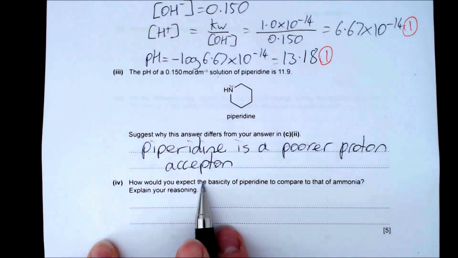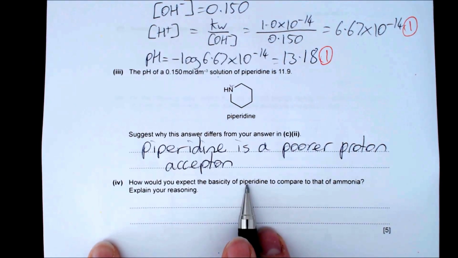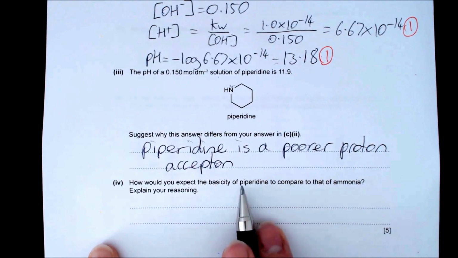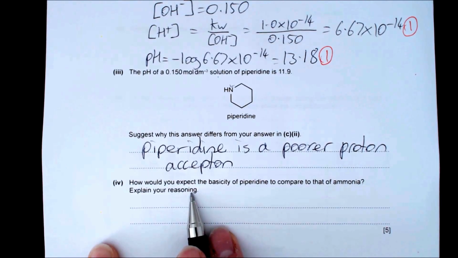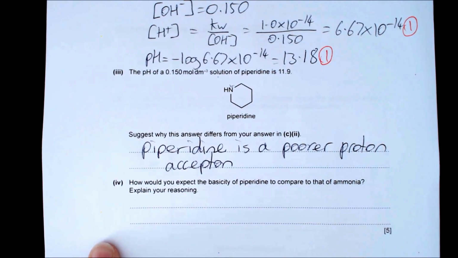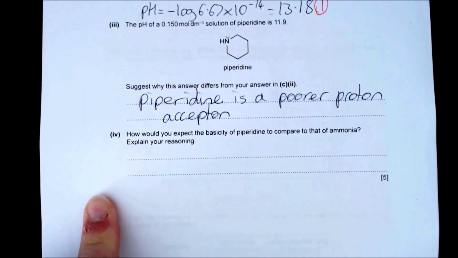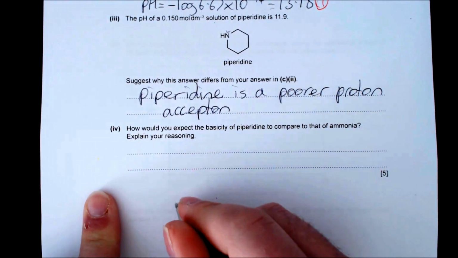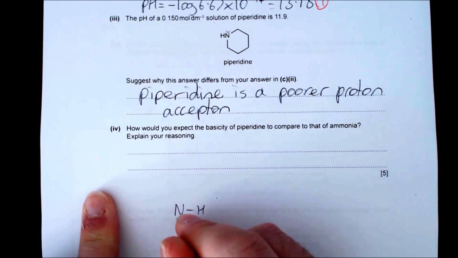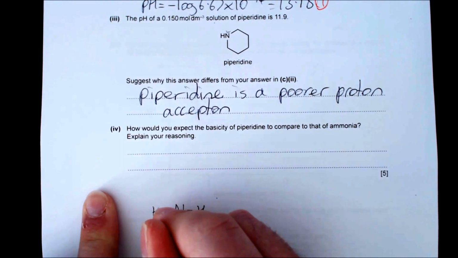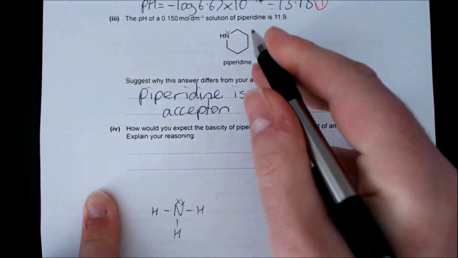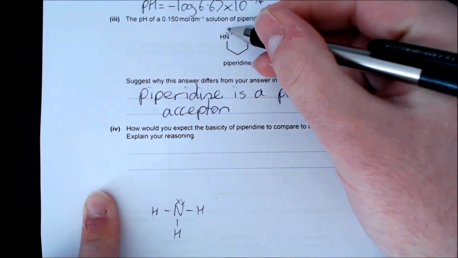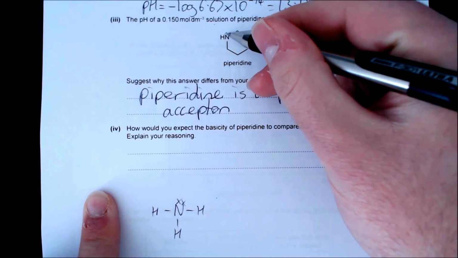It says, how would you expect the basicity of piperidine to compare to that of ammonia? And we need to explain our reasoning. Right, now we're comparing it against ammonia. I'm just going to draw a diagram just down here to explain it. So we have ammonia here. Ammonia is NH3. There you go. It has a lone pair of electrons on the top. This piperidine has a lone pair of electrons here. I'm just drawing them on there.